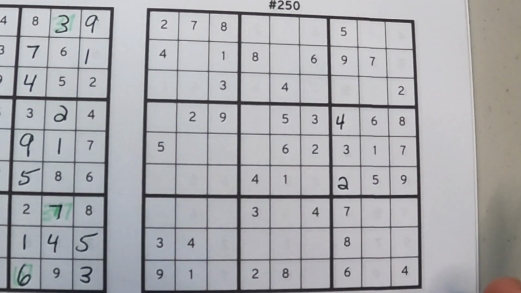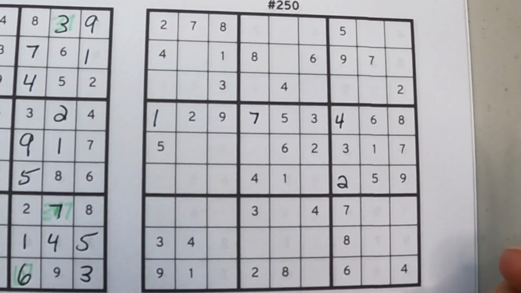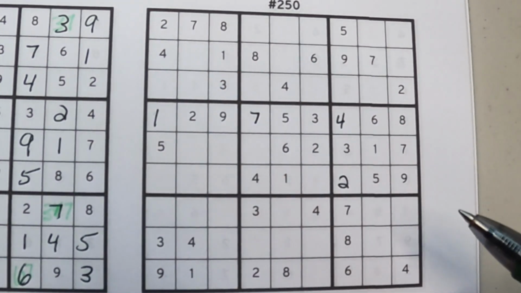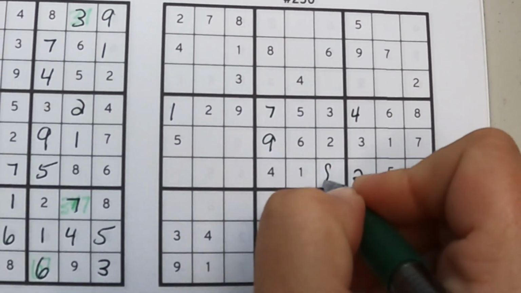For this row, we're missing 1 and 7. We've got a 1 here. So 7, 1. For this box now, we're missing 8 and 9. We've got an 8 here. So 9, 8.